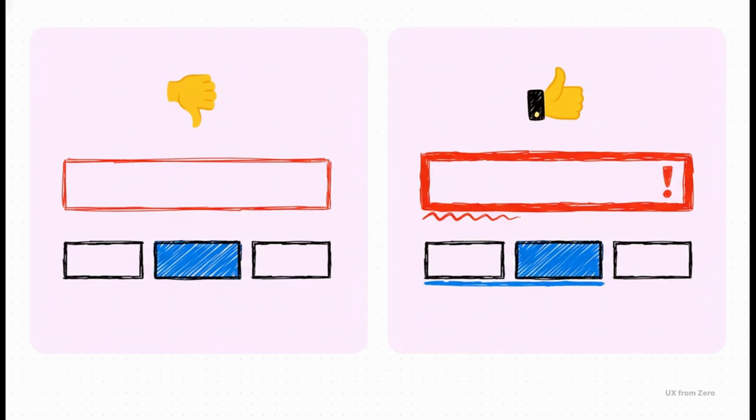And check this out, you can see exactly what I mean here. On the left, you've got the bad UI. See that error? Just a red border. I mean, if you're colorblind or you're just outside in the sun, you might totally miss that. But look at the good UI on the right. It's so much smarter. It adds layers of signals. You've got the red border, sure, but also an icon and text telling you what's up. Same for the tab. It's not just a different color. It's also underlined. Its position is different. Now there's no way you can miss what's going on.